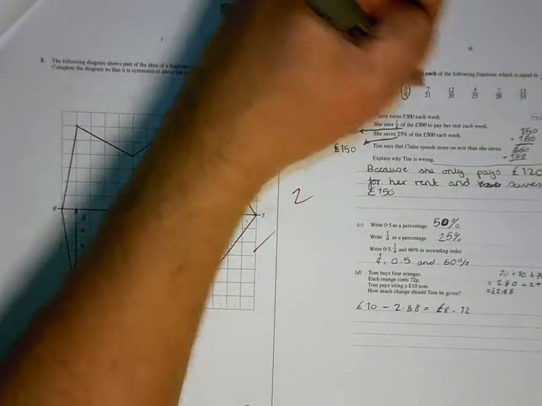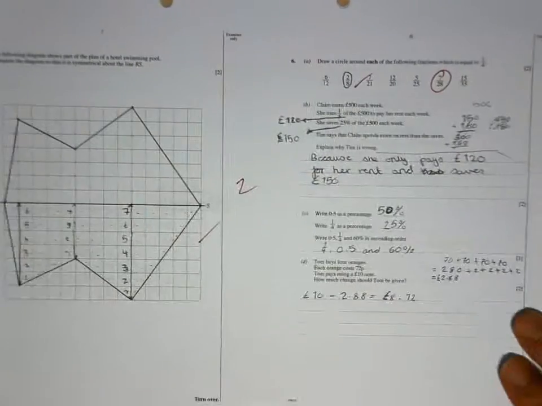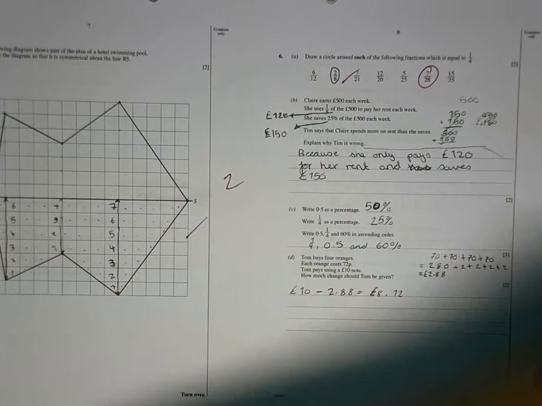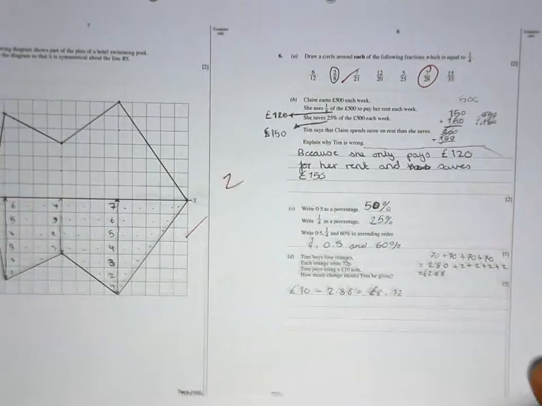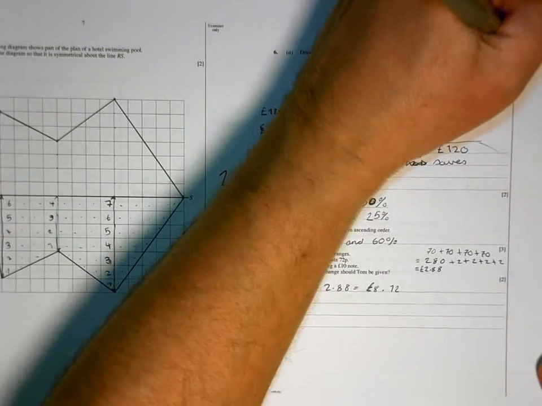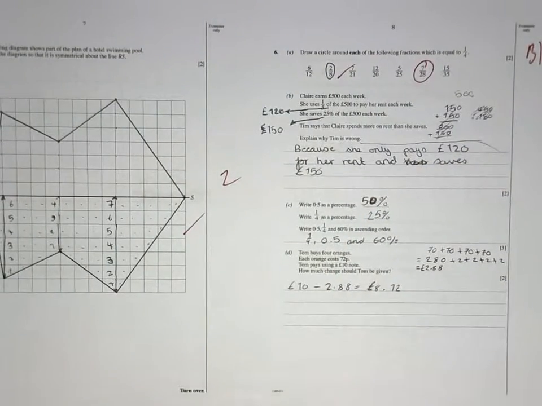That's good. That's correct, but 7 out of 28 is also the same as a quarter. 7 goes into 7 once, 7 goes into 28 4 times. So 1 mark for that.